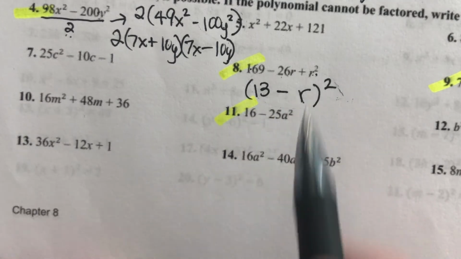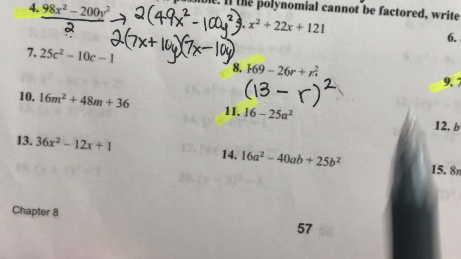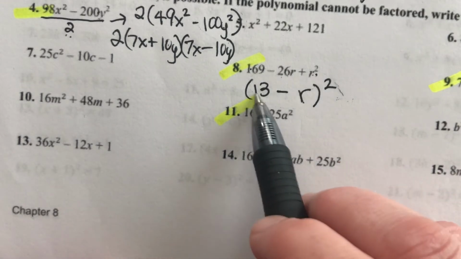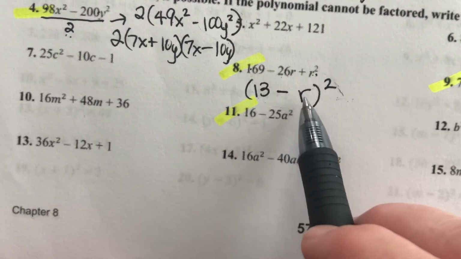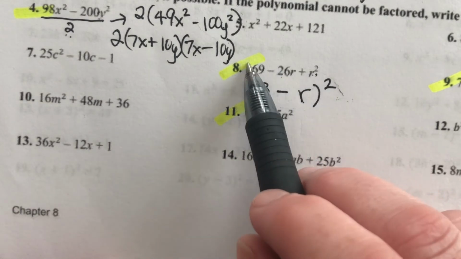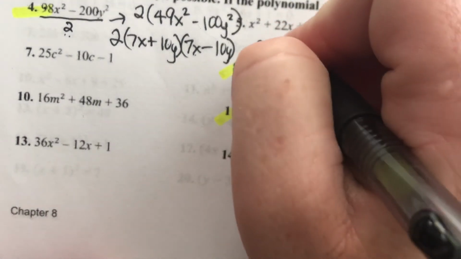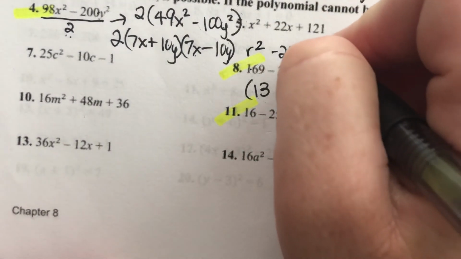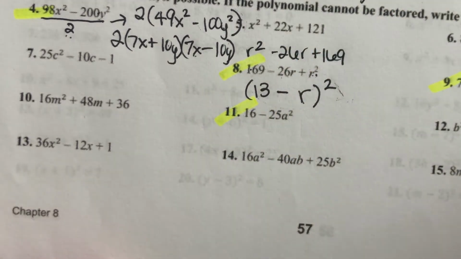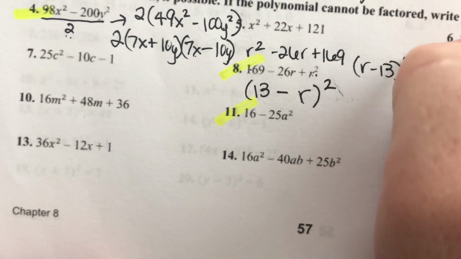And so each binomial, there's 2 of these, but they're exactly the same. Each one we'd have to set equal to 0. So if we kept it this way, 13 minus r equals 0, r would have to be 13, right? If we had rearranged everything to be r squared minus 26r plus 169, and we factored that, we would have gotten r minus 13 squared.